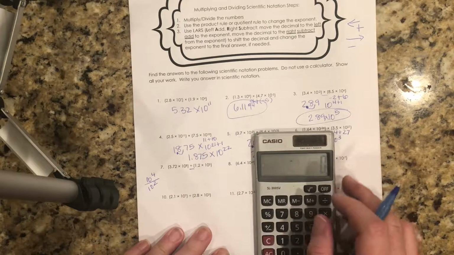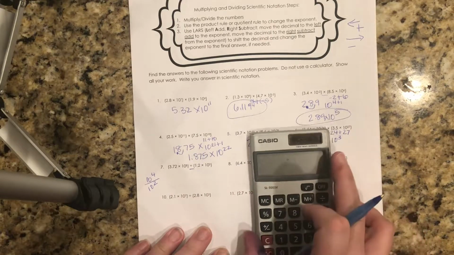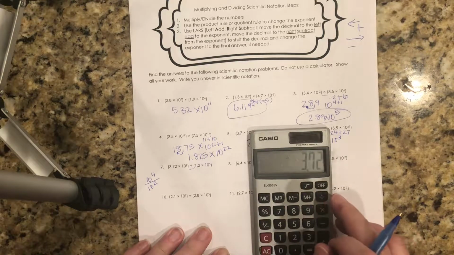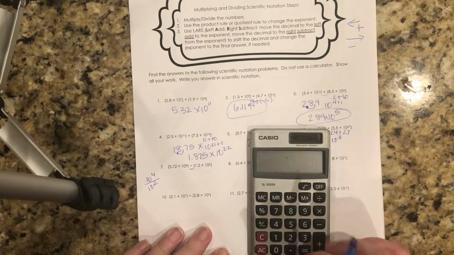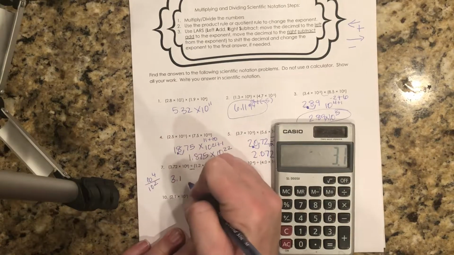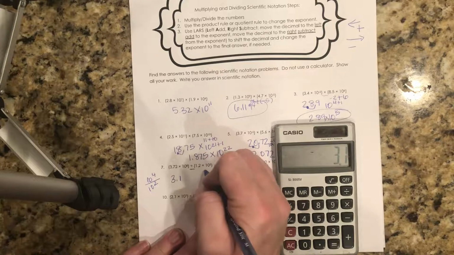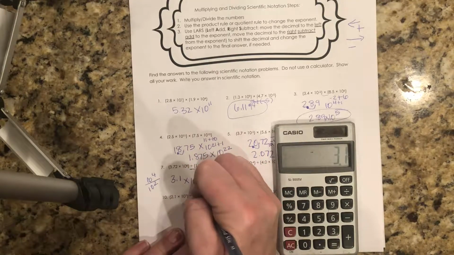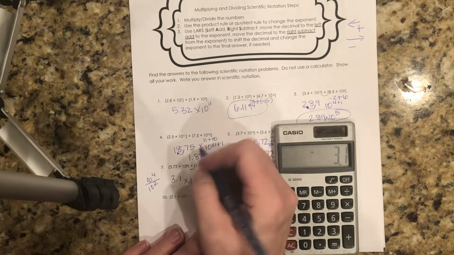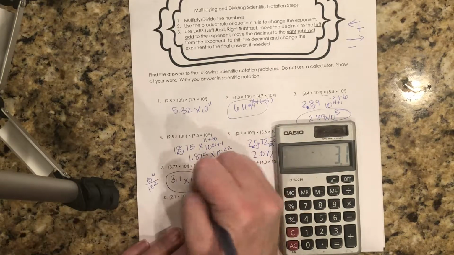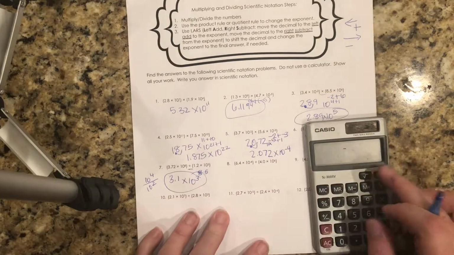So if I have 3.72 divided by 1.2, that is 3.1. And then if I have 10 subtract 5, or 8 subtract 5, sorry, that's going to be 10 to the third. So that's how you would do number 7.